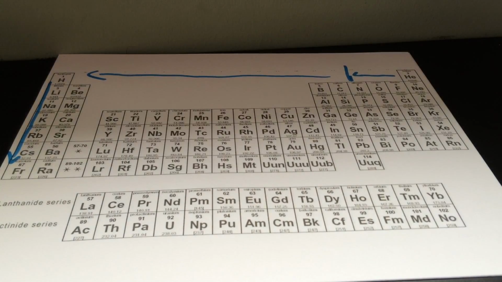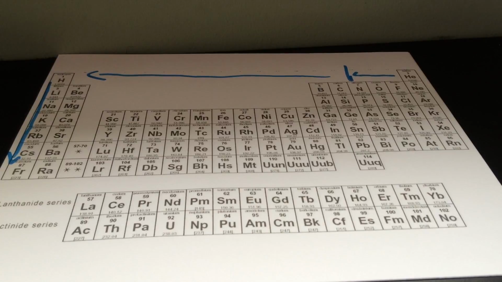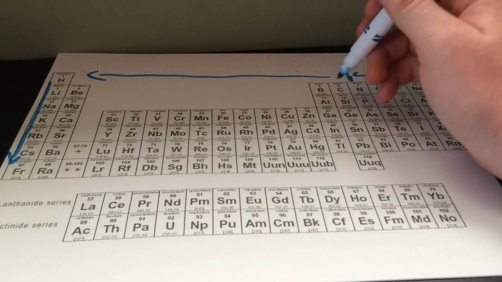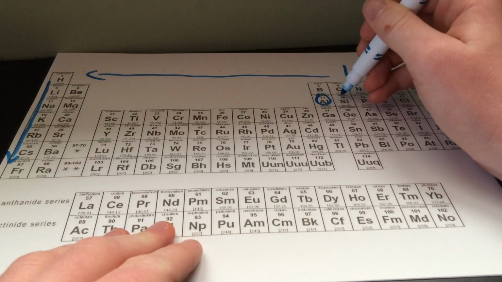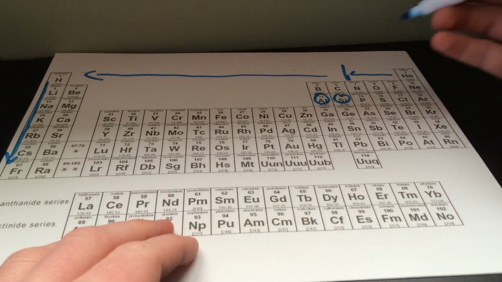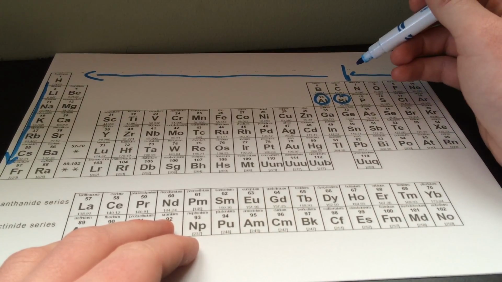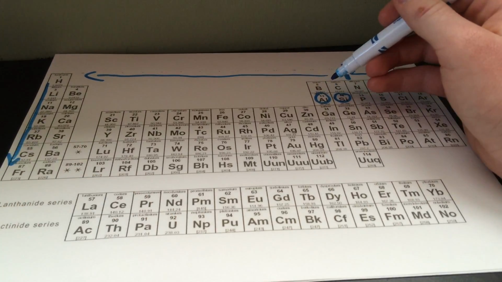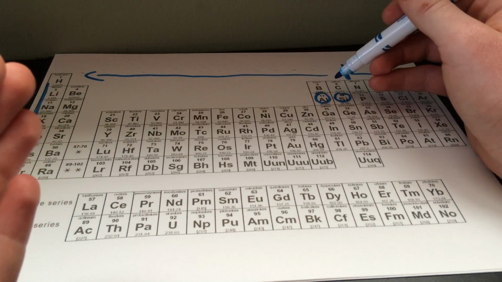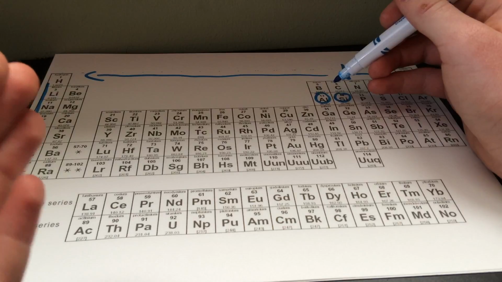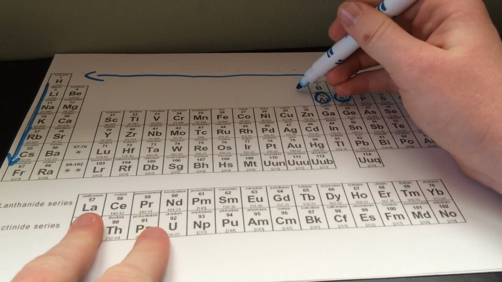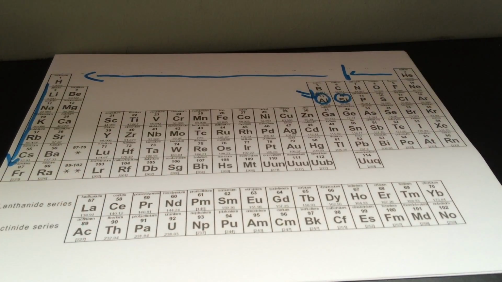And so just a few more examples. Let's just say aluminum and silicon as an example. Because aluminum is further to the left than silicon is, it'll have a larger ionic radius.